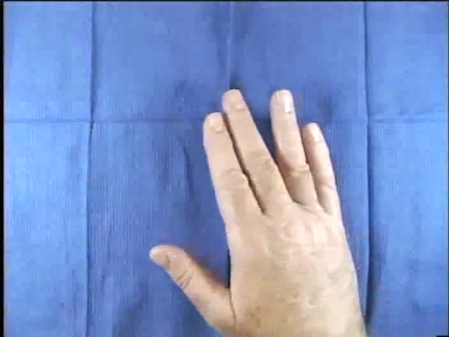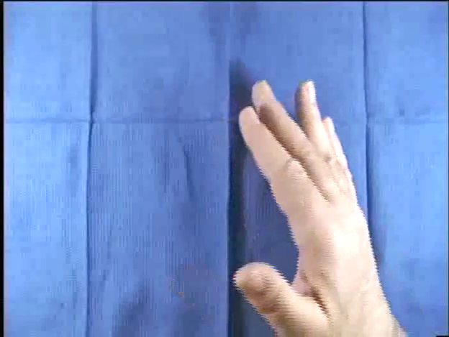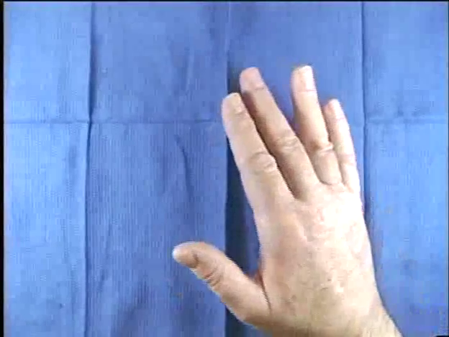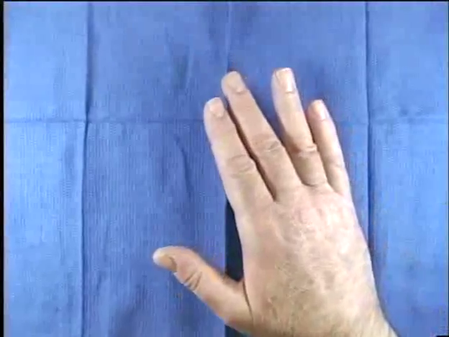If you look a little more closely, I'm going to zoom in a little bit. Getting out of focus here instead of zooming. Oh, I know why. Wrong button. There. Okay.